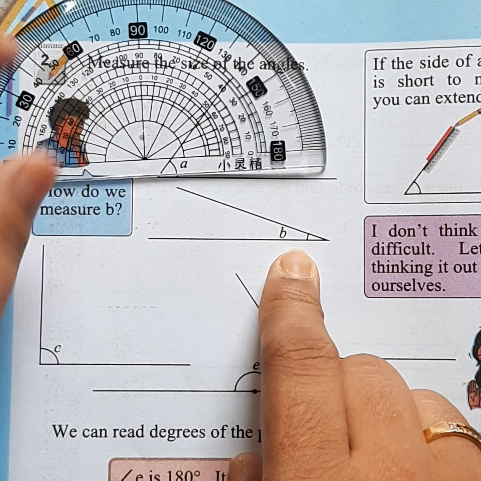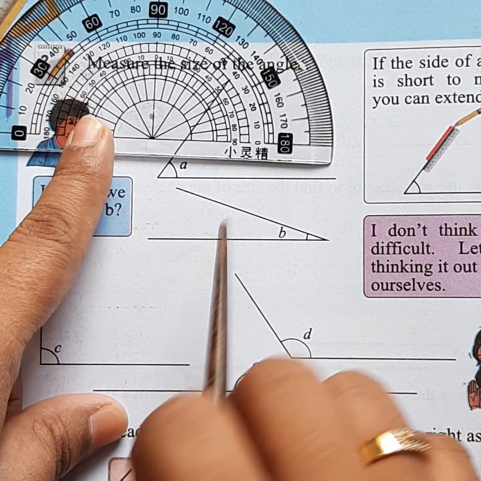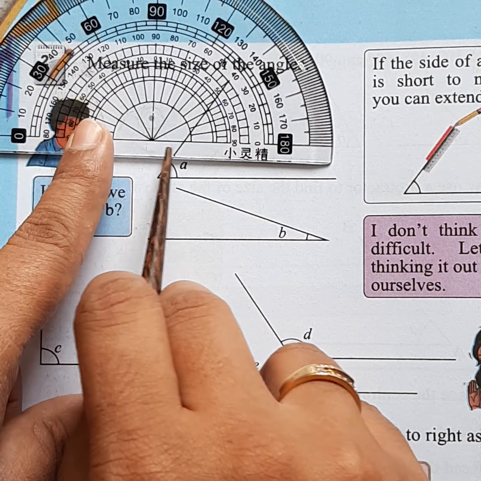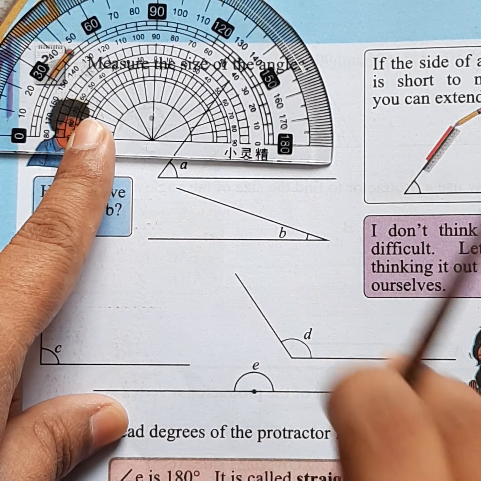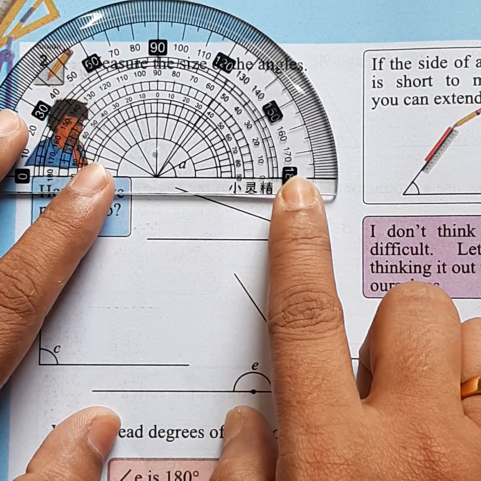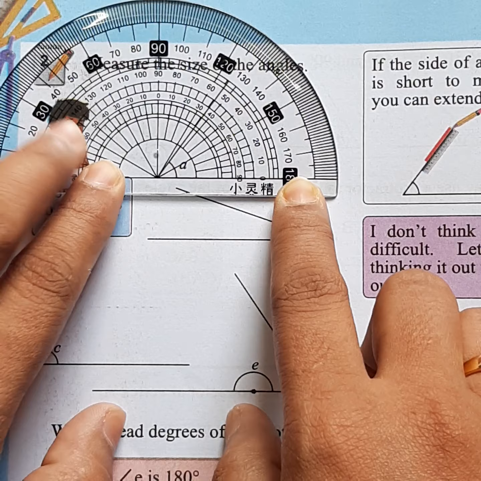Exactly. As I always told you, the vertex point we are going to put over here, exactly on this point, and we are going to put the protractor's straight line on that straight line. Let's do it. Okay, I have put it there.